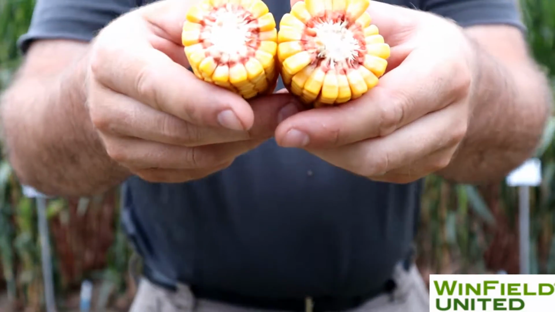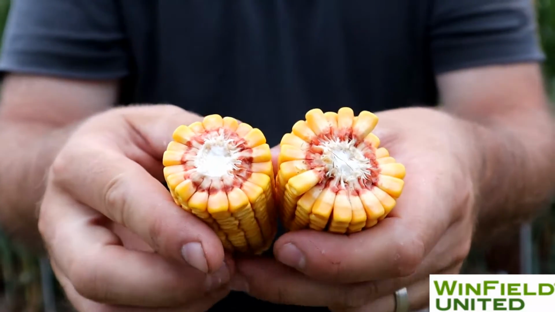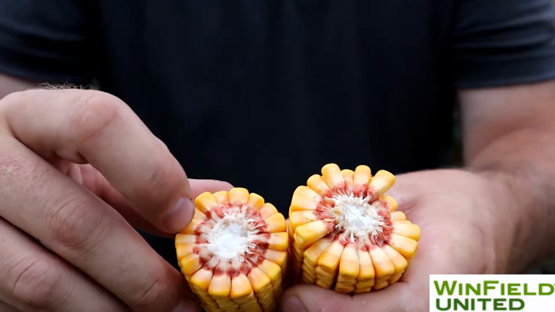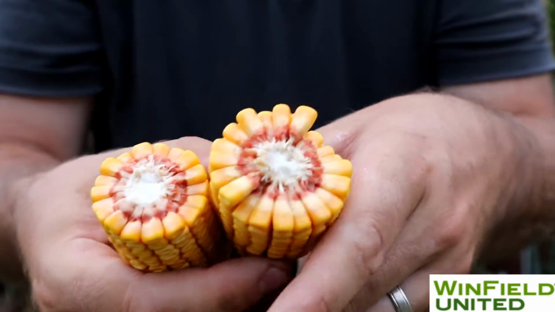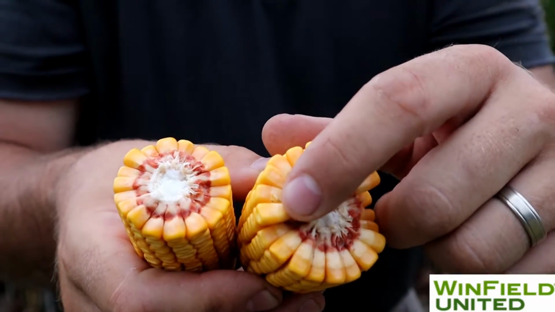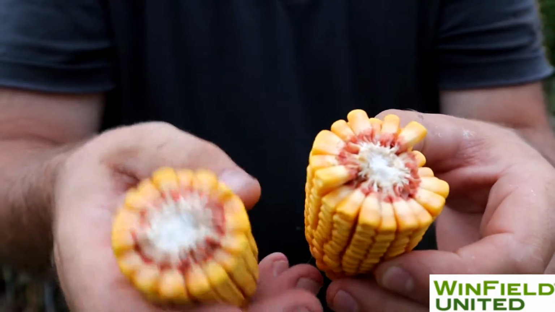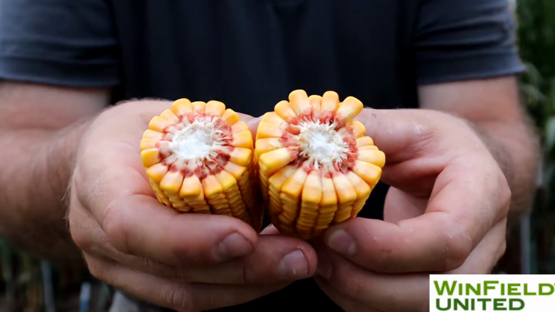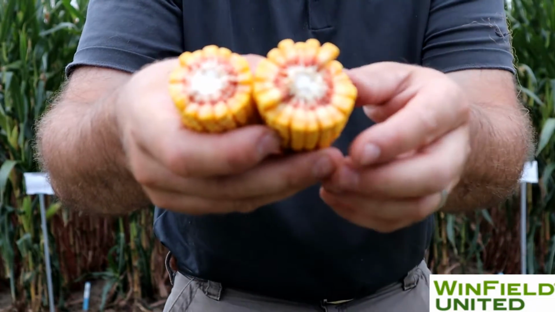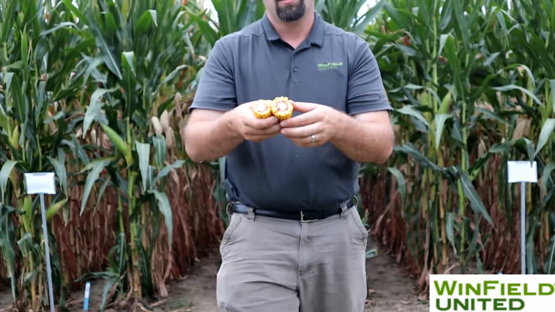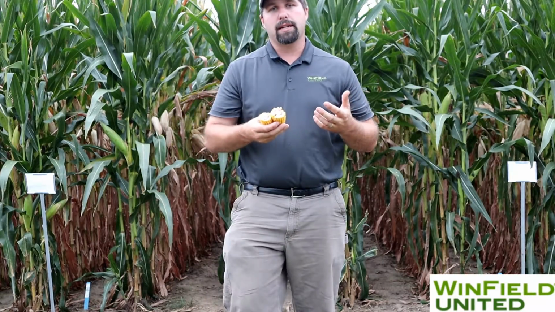And you can notice when you look at the milk line from our untreated versus that of our treated, that our milk line is basically almost complete on our untreated versus our fungicide treatment is about half milk line. So let's say we got 3/4 milk line versus half a milk line. That's about 25% development difference going through the R5 growth stage. That 25% development equates to about 10% grain fill yield that we see that occurs.